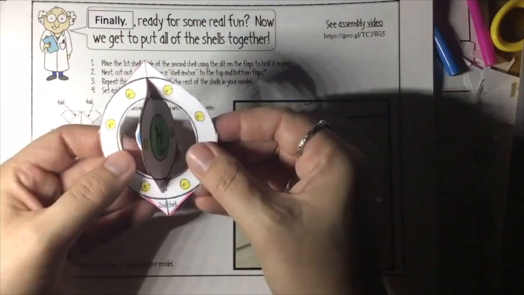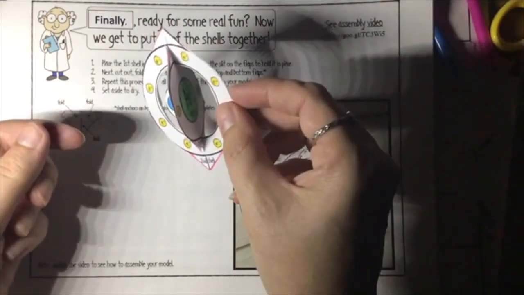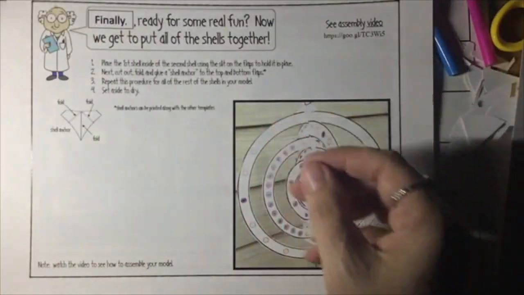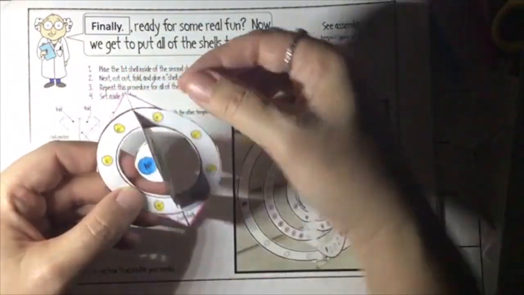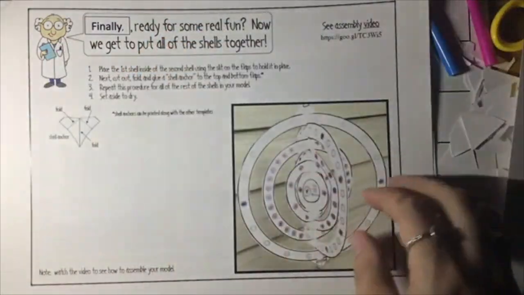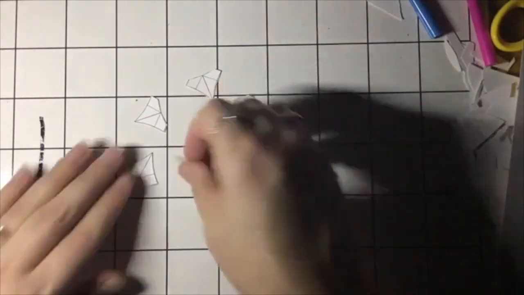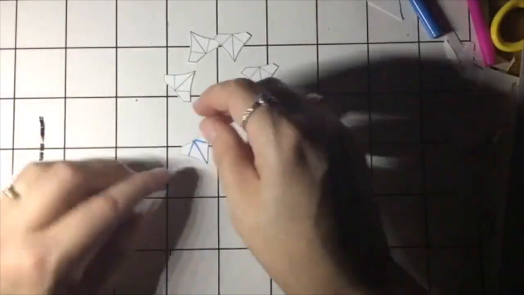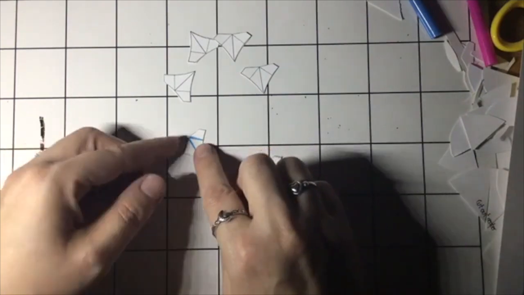All right, so now that we have our first and second shell together, look at what you've done. It's awesome. Go ahead and set that aside, and we're going to need to put the anchors that we just cut out alongside here to actually glue them together, okay? So let me show you how you're going to fold these. I'm going to use that one where I drew those lines because that's where the folds are going to go.